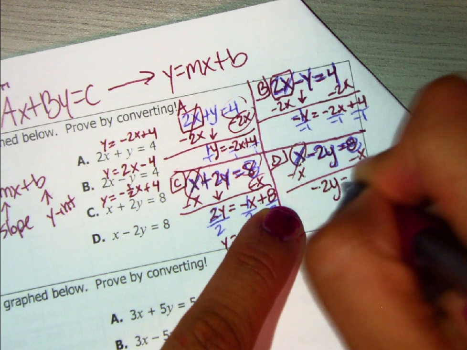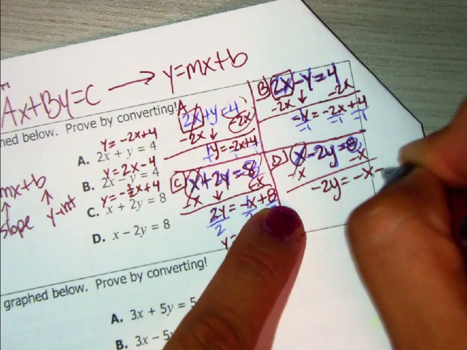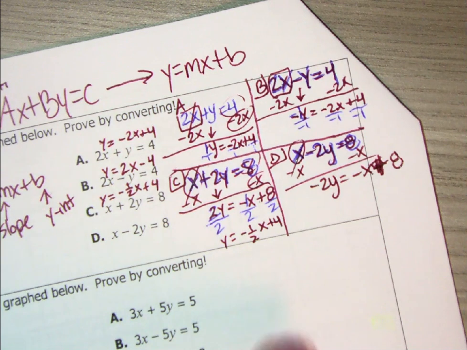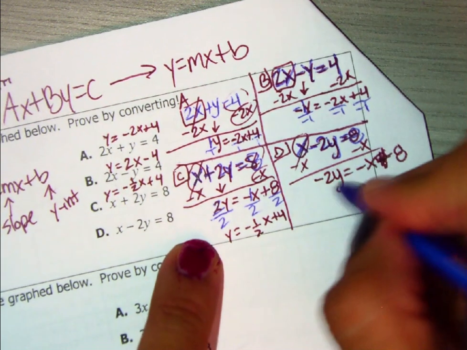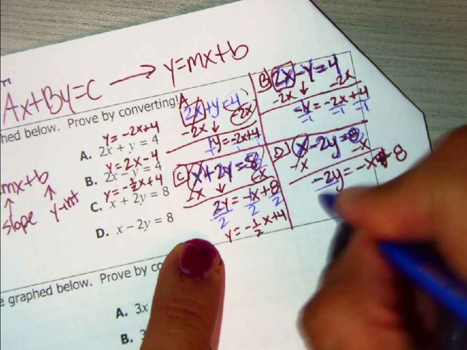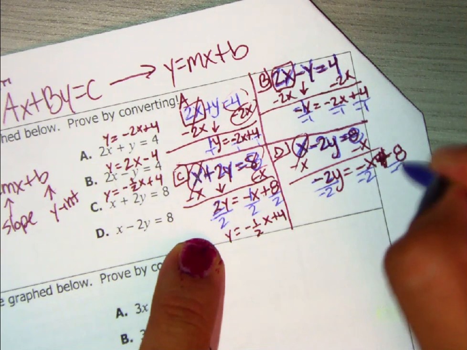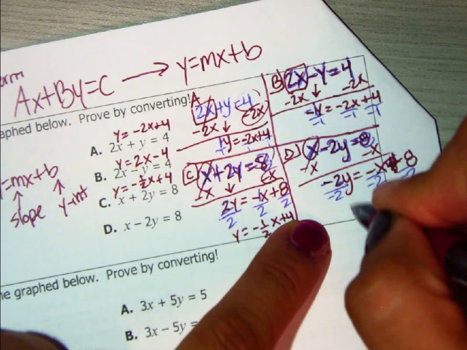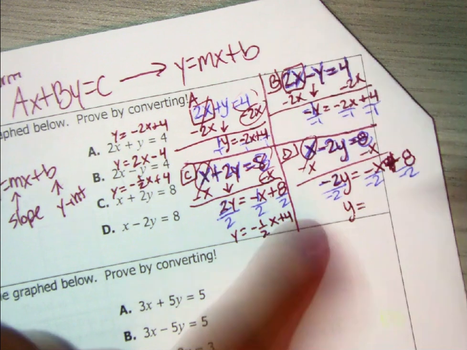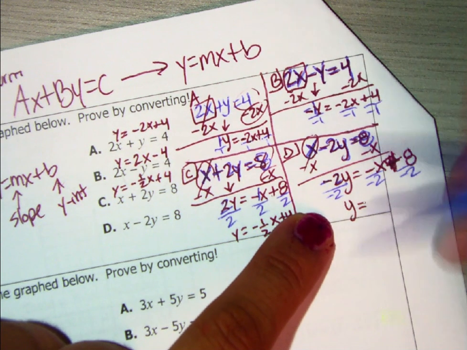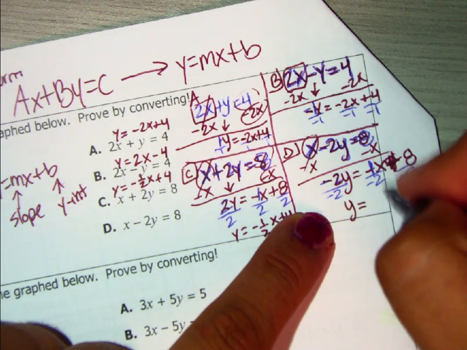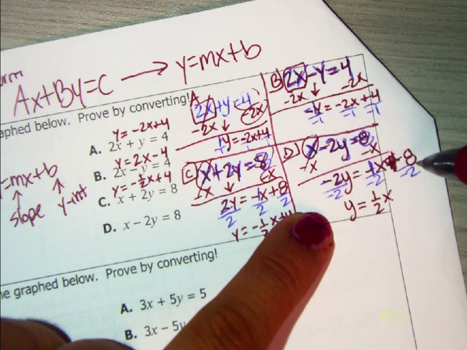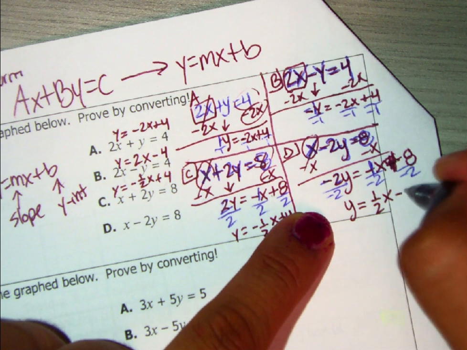Negative 2y equals negative x minus, no, it's positive 8. So plus 8. Then we're going to divide by the coefficient of y. The coefficient of y is negative 2, so we're dividing by negative 2. Negative 2 divided by negative 2 is just positive 1, so that's y. Negative 1 divided by negative 2 results in a positive 1/2 x. And positive 8 divided by negative 2 is a negative 4.